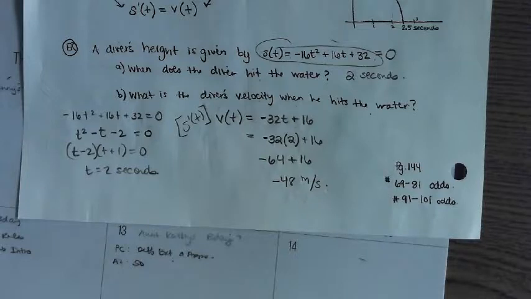I'm sure I paraphrased, which is why I'm missing it. Oh, I'm in the wrong section. Hold on. A coin drops, a ball is thrown, a projectile is shot upward. Oh, got it. Feet.